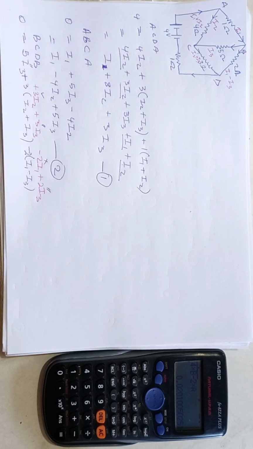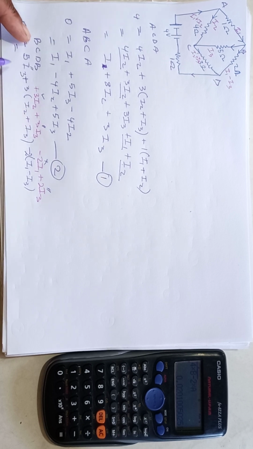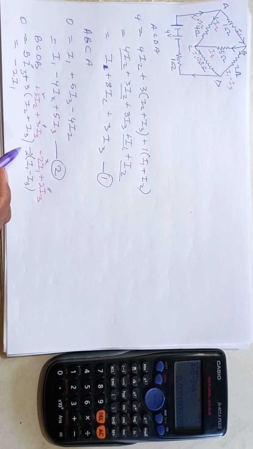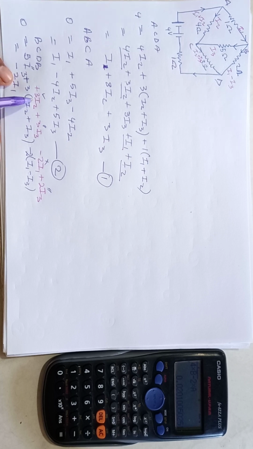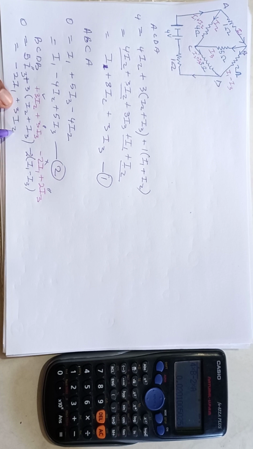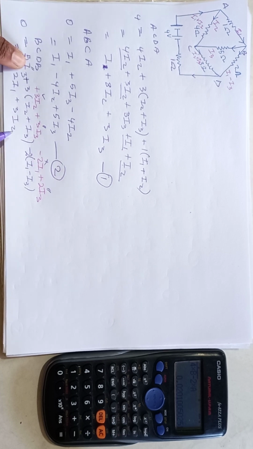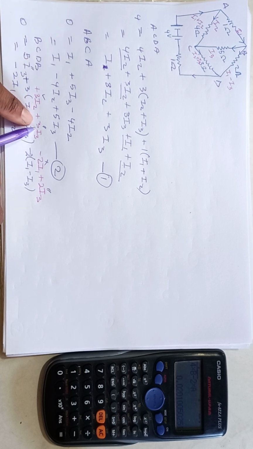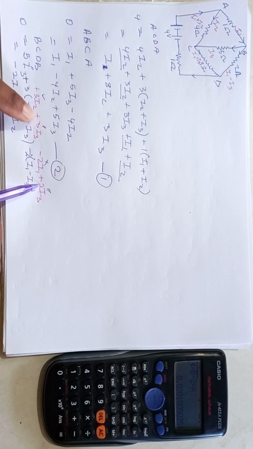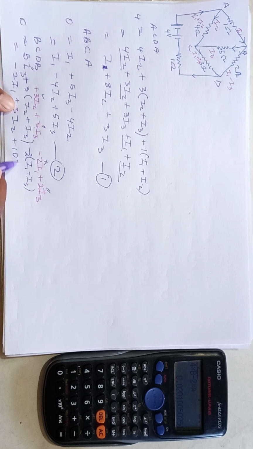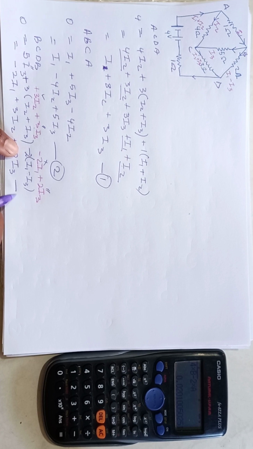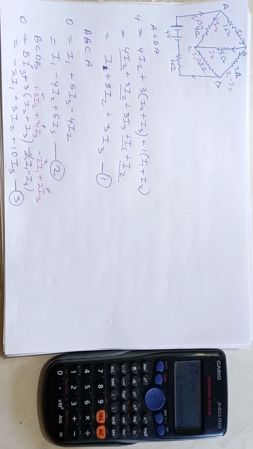So let's write the final equation. Let's just start with minus 2I1 and follow by I2, I2 plus 3I2. So what's happening on I3? We've got 5 and we've got 3, that's 8 positive, that's positive 2, so we'll have plus 10I3, and this would be our third equation.